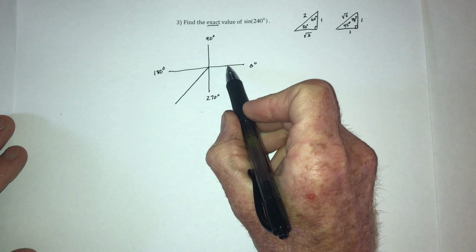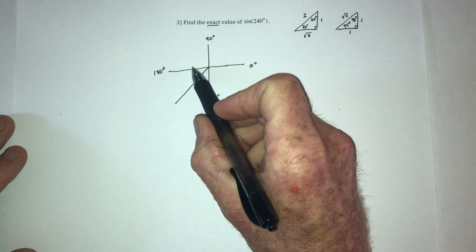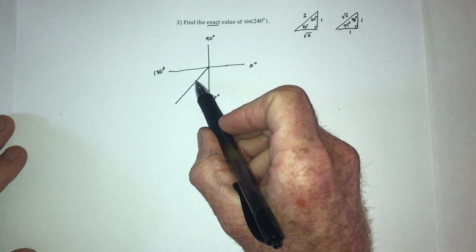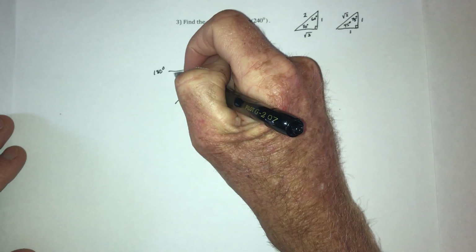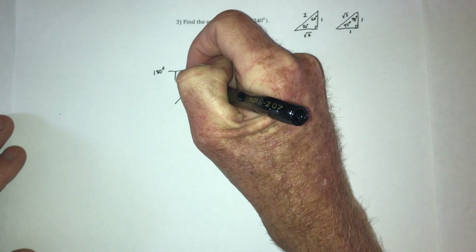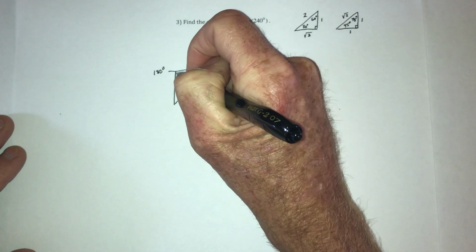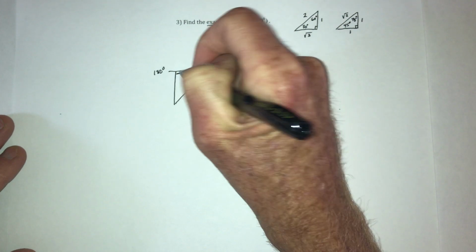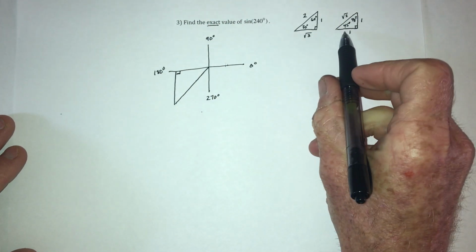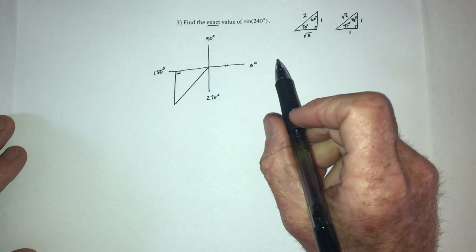So in other words, if you go from here all the way around to the line that I just drew, that's 240 degrees. Then what I'm going to do is make a right triangle. And then this right triangle is going to end up being one of these two. So which one is it?